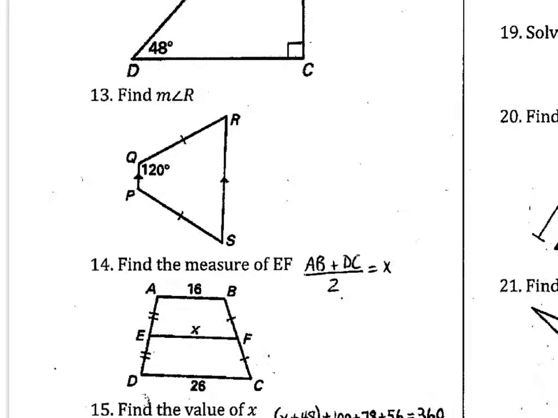In number 13, we want to figure out what R is. The important thing to know is that in this trapezoid, where these two sides are equal, the consecutive angles, meaning one right after another, are supplementary. Do you remember what supplementary means? It means Q plus R together are going to equal 180 degrees.